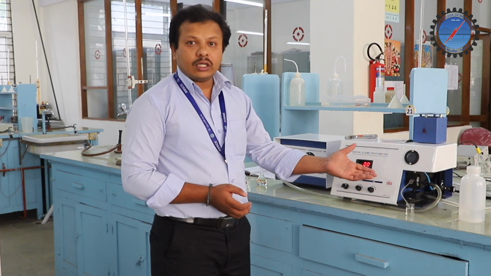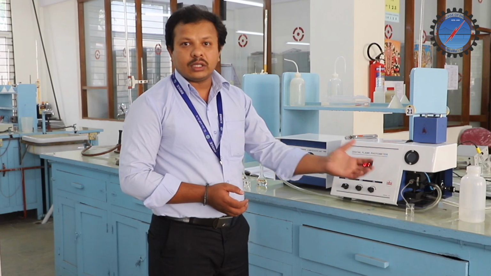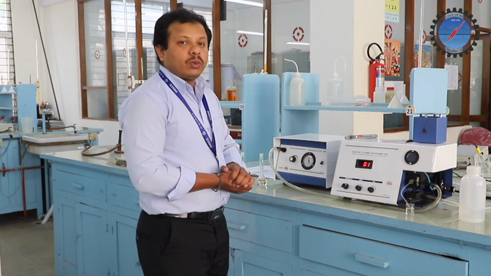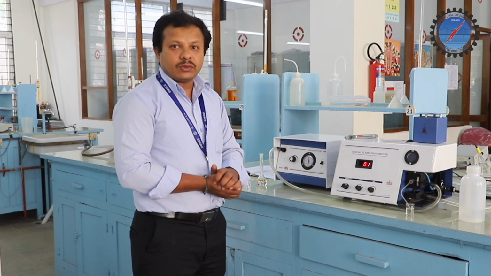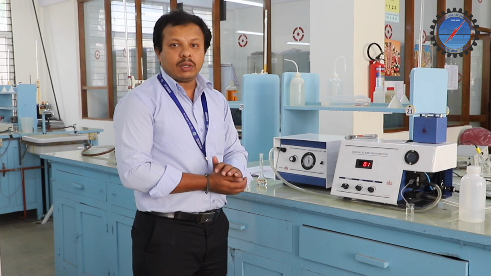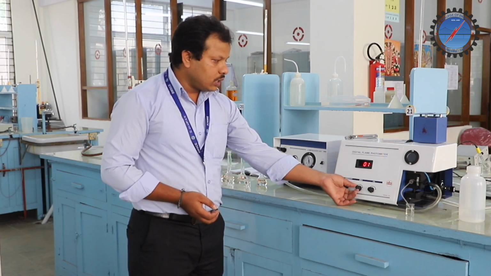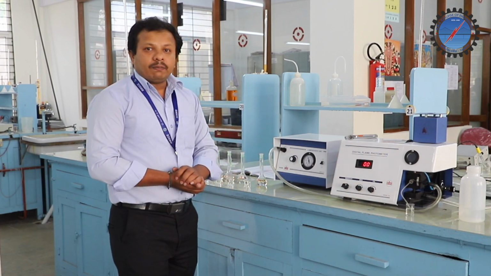That 0 reading is because no sodium atoms or ions are present in the given aqueous sample. Similarly, we have set the instrument to the maximum reading. Suppose I prepared a 100 ppm solution, I set it to the maximum reading. Now I will set the instrument to 0 for distilled water. So this is for distilled water.